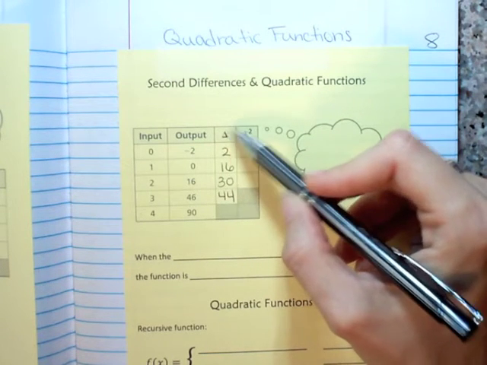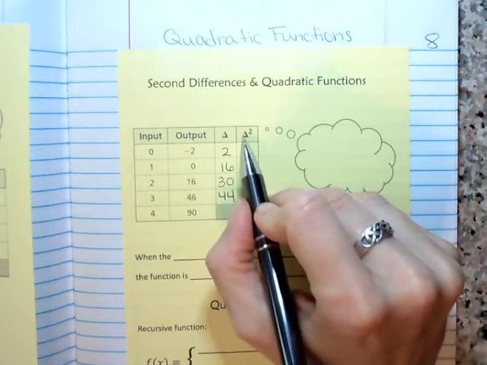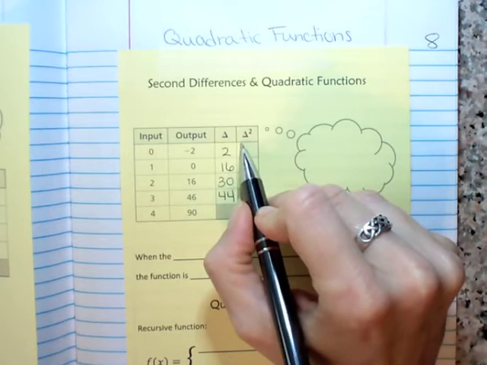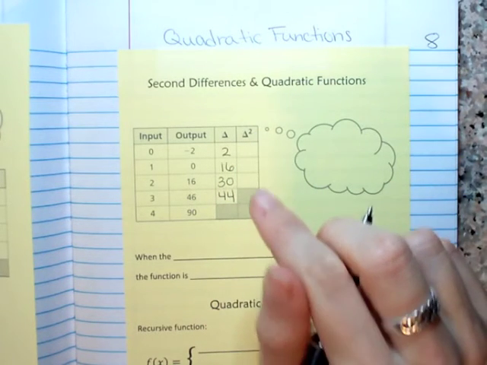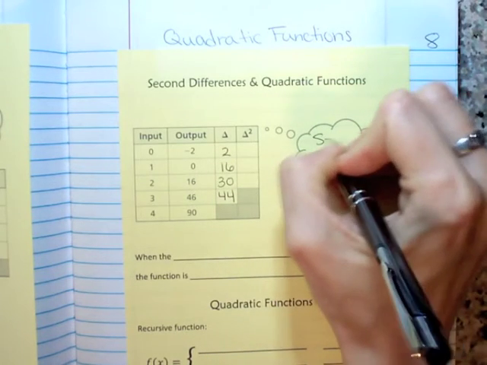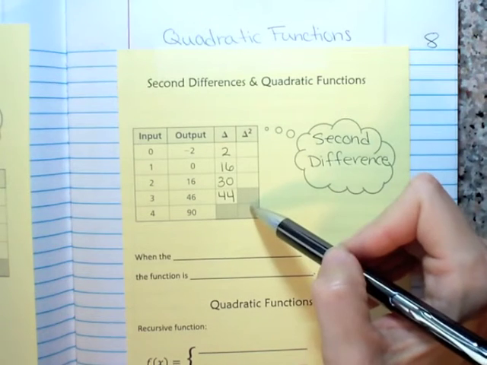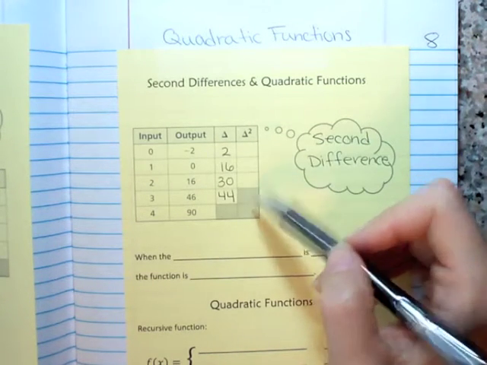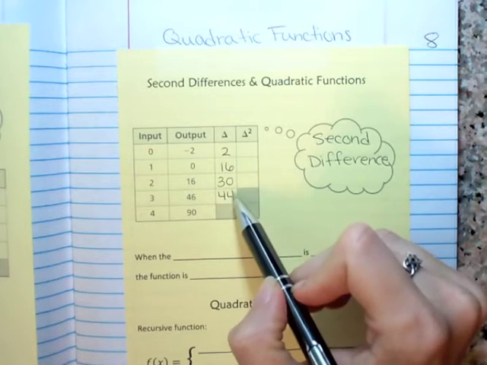At that point, we're going to go ahead and move over to what we call the second difference, and that's drawn with this little triangle that has the squared symbol over it, but it's not actually the difference times the difference. We call that the second difference. So this column is going to be the second difference, and really that just means that we're going to find the difference of the difference that we've already found.